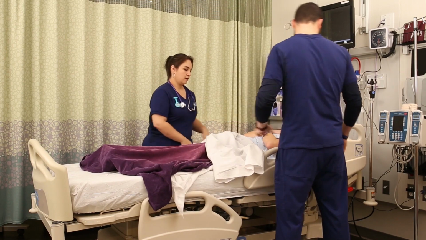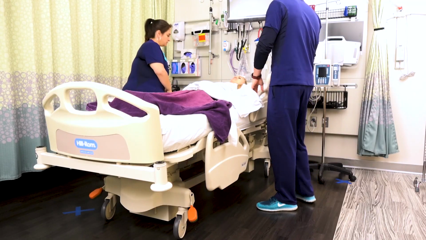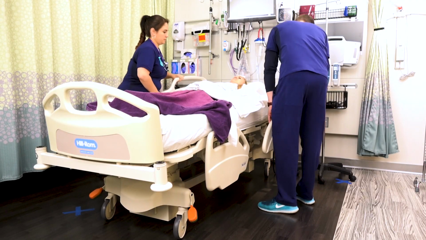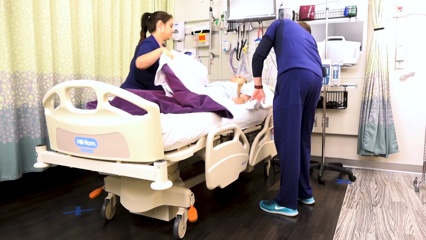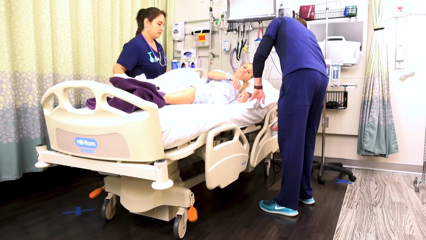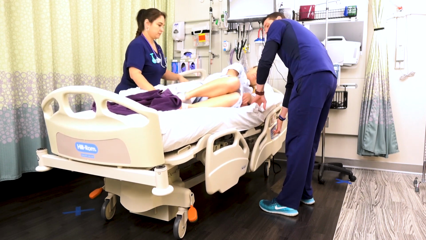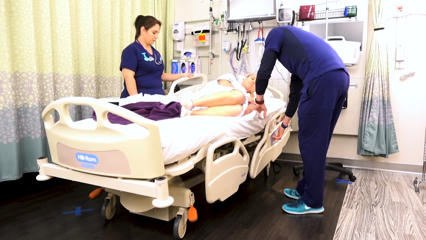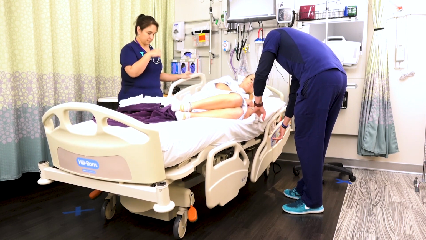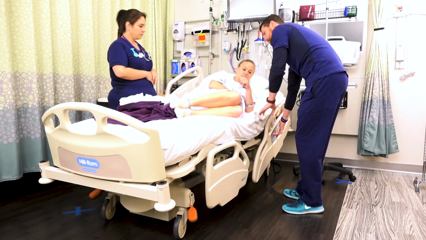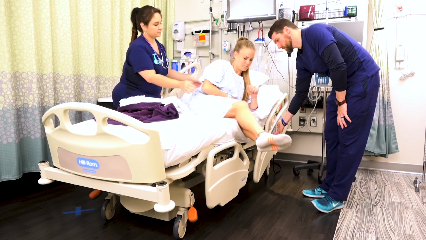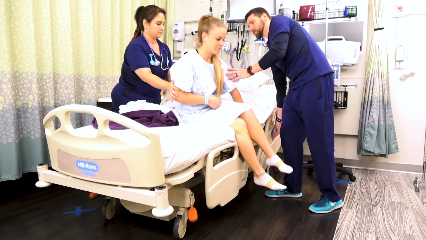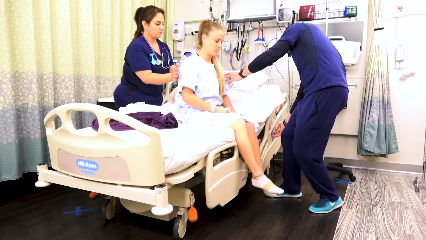Now, let's say we want to get the patient out of bed. First thing we need to do is put the side rail down and have the patient turn towards you onto their side, and of course put the bed down lower to the ground. Once we're ready, we want the patient to lift themselves up onto their elbow, and then they want to turn up to sitting as they swing their legs over the side. You can help them move their legs if needed.